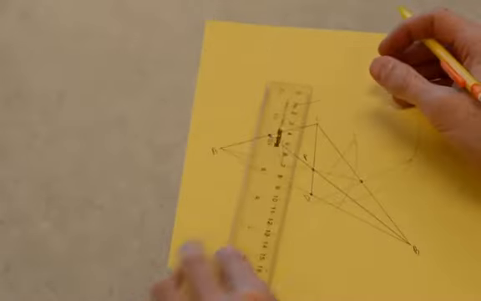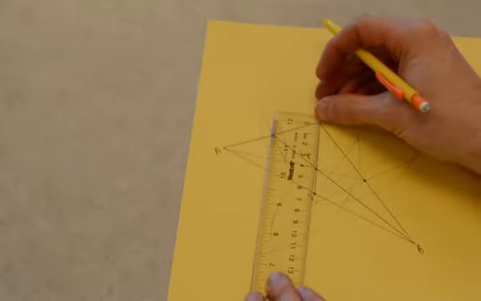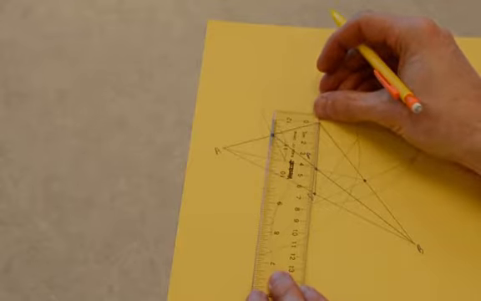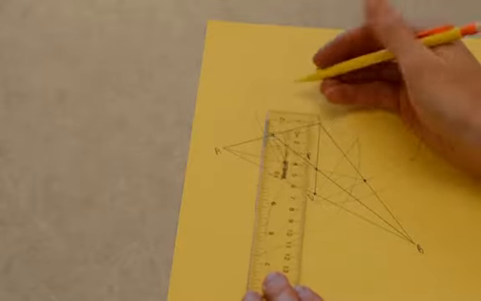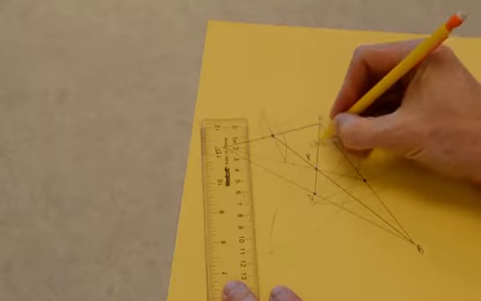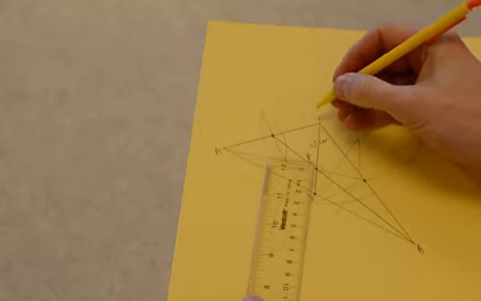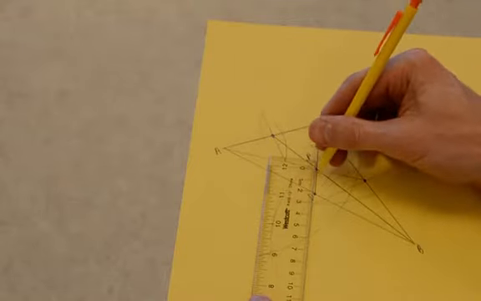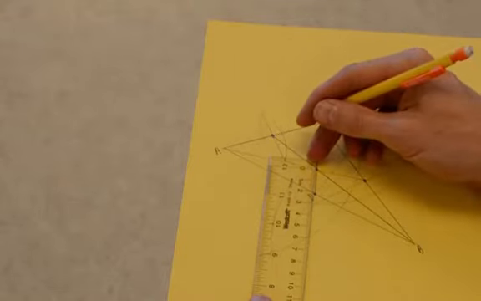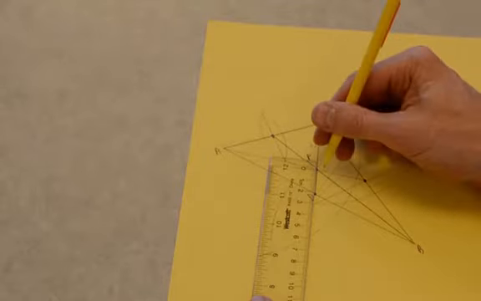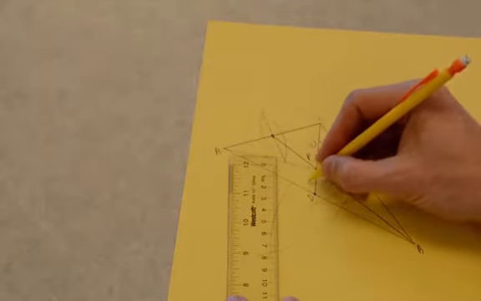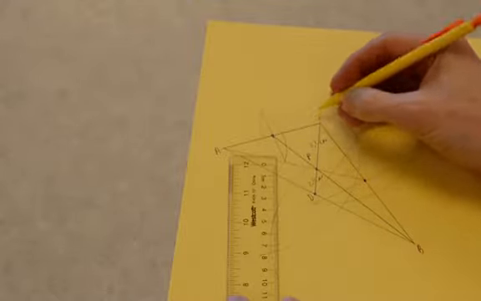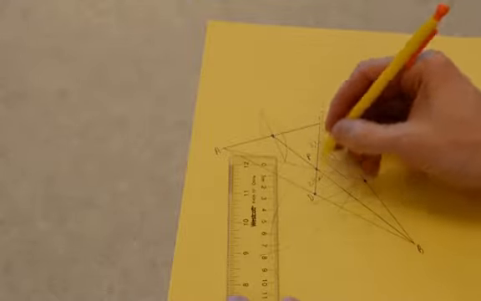I'll just measure the distance from C to P here. And that looks like 4.2 centimeters. And then the distance from P to D, that looks like 2.1 centimeters. Okay, so this is 2/3 to 1/3.